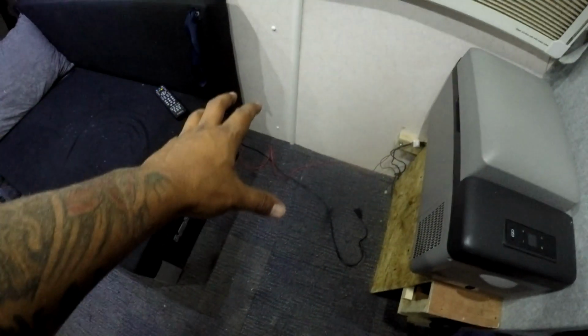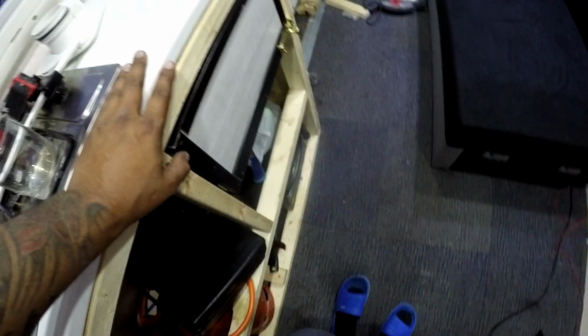Let me give you a little look around the van. As you can see, I've got rid of the L-shaped sofa. I'm going to modify this now. So this slides out. I'm going to have one here, so I have more storage, and it's going to slide out over to the kitchen unit. I'm still working on the sink.